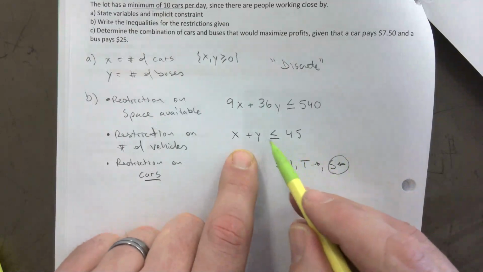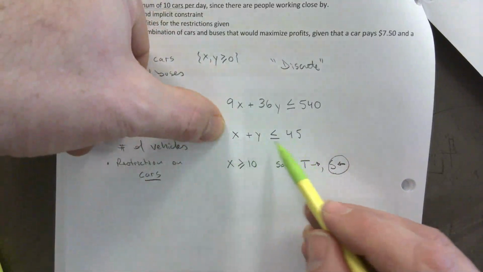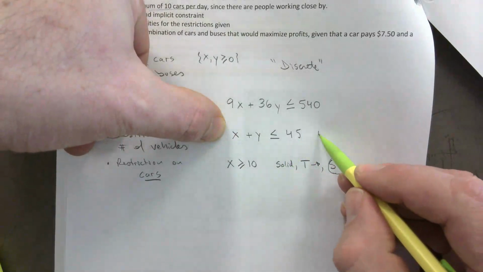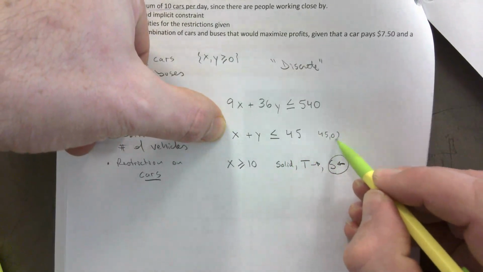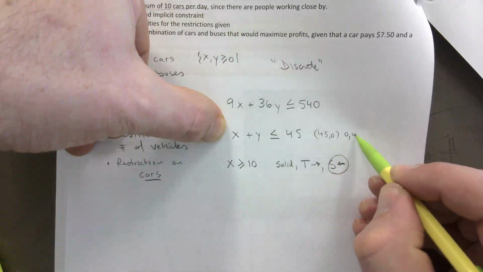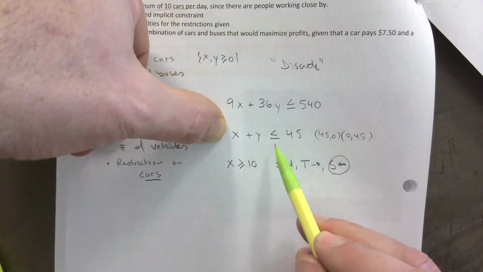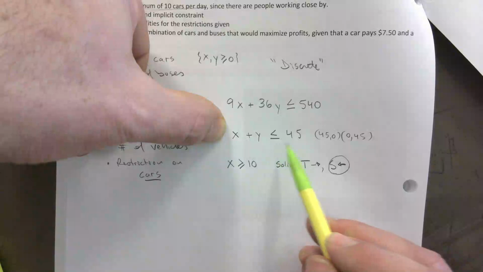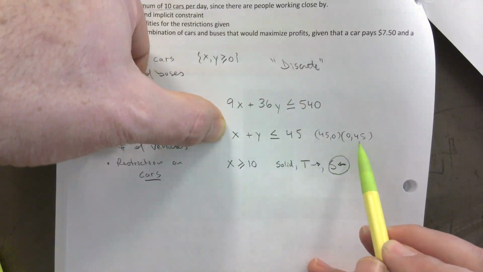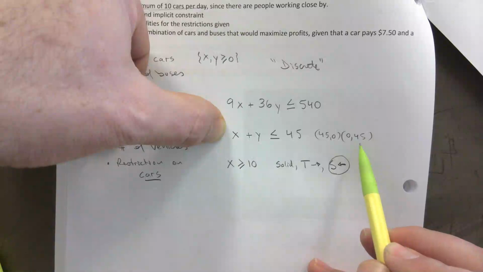This one is also fairly simple, correct? When you have one of those, what are my intercepts? 45, 0, 0, 45. If this throws you off, you do exactly what we used to do, right? Make that T chart, come up with your intercepts.